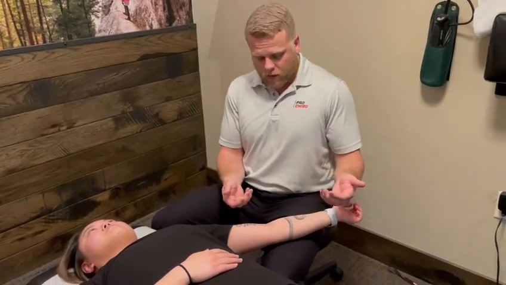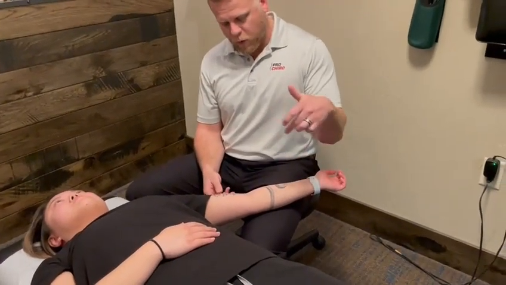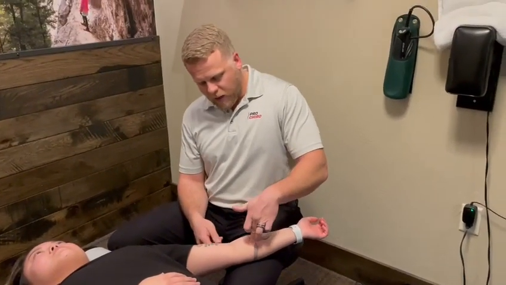Coming down the chain though, we can also look at a muscle called our pronator teres that runs right in the front of the forearm. And what happens is the nerve that runs down to the hand can get irritated from the tightness or this irritation that has caused these knots to build up in those areas.